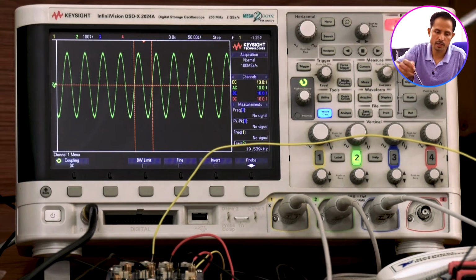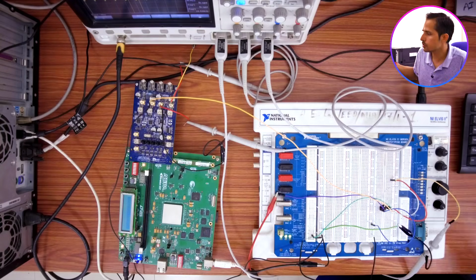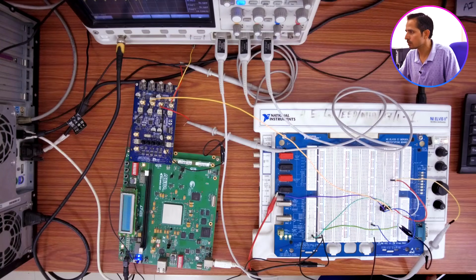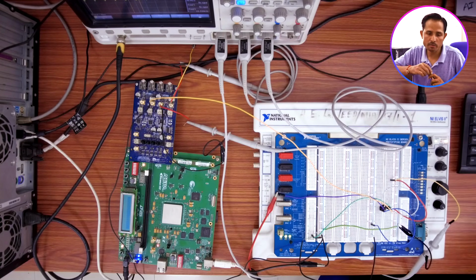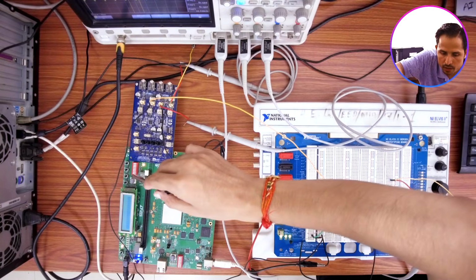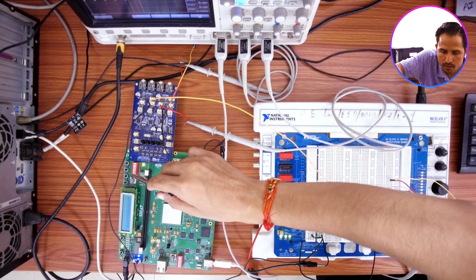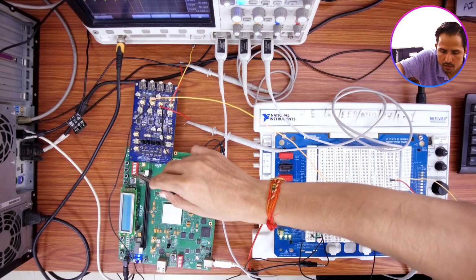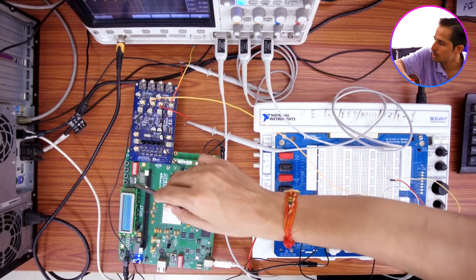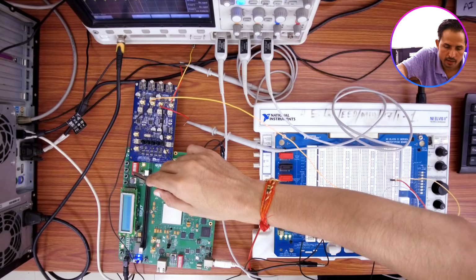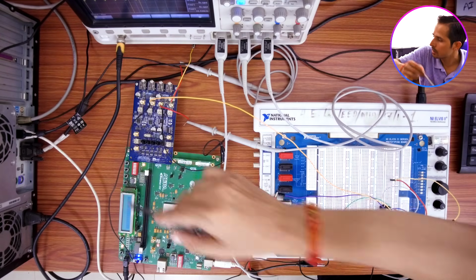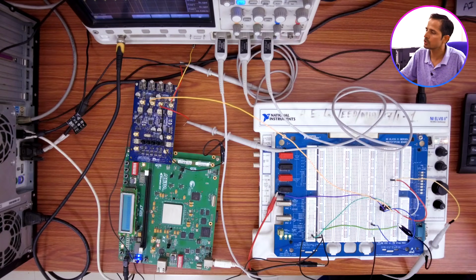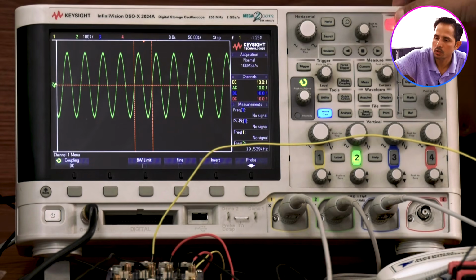Because the switch, if we can see, is on 0. So on this DIP switch, if it is moved toward this side, it is 0, and if I move this DIP switch to this side, it corresponds to 1. So right now it is at the position of 0, so it is giving me the frequency of 19.5 kilohertz.